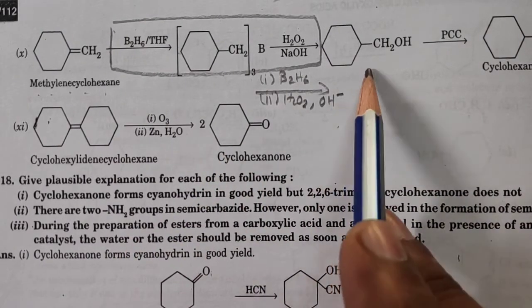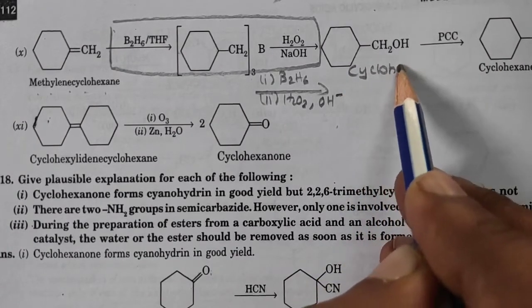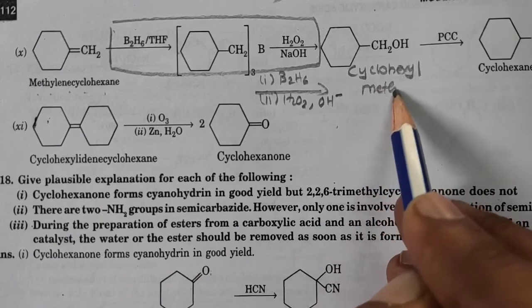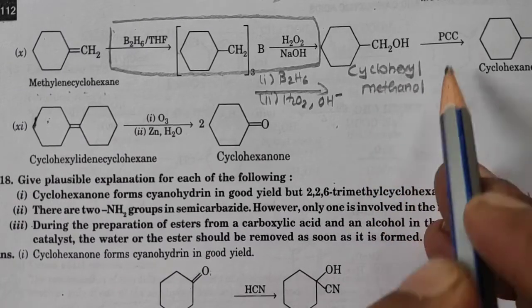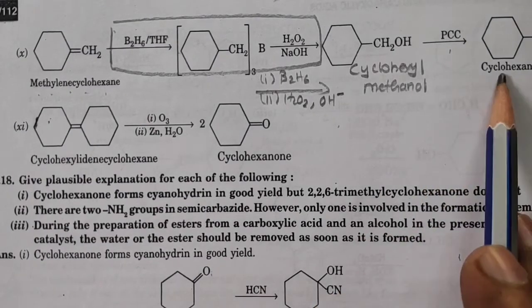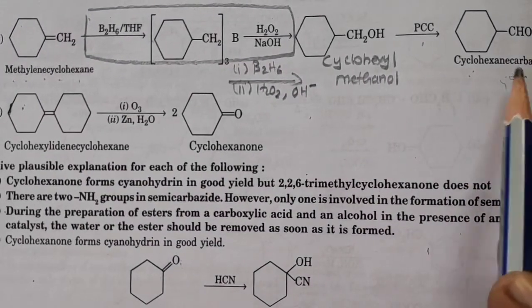Understood? So what you will get? You will get this compound. This is your cyclohexyl methanol. Understood? Then PCC, pyridinium chlorochromate, you use. You will get what? Cyclohexane carbaldehyde.